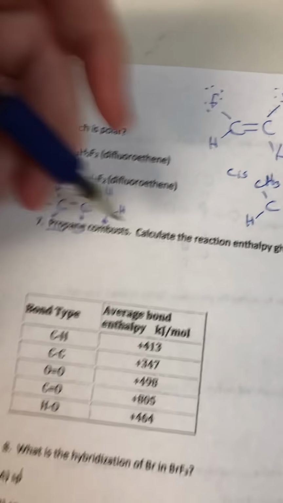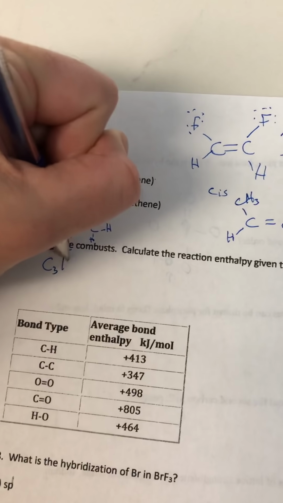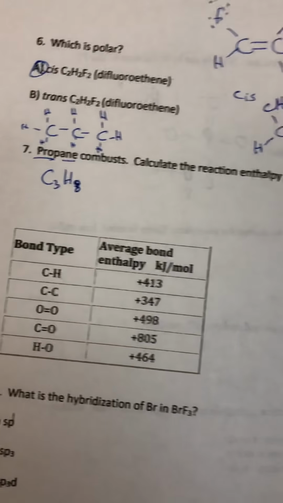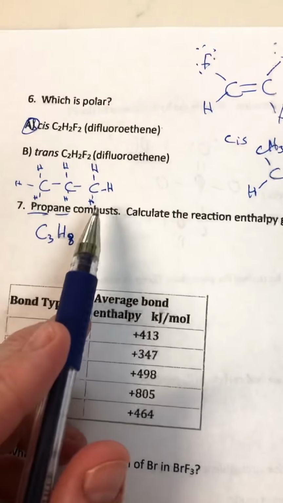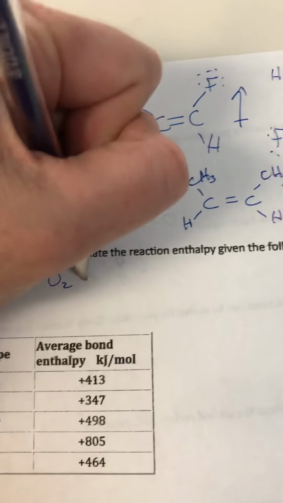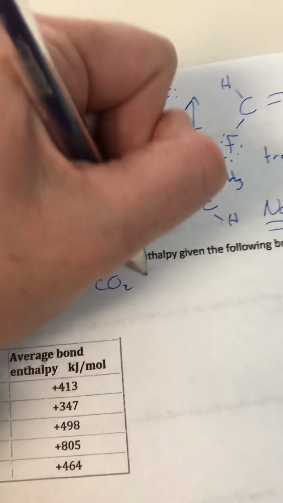Now when you do this, you find out that it's C3H8 is the compound. So it says it's going to be combusting, which means it's going to react with O2 to form CO2 and H2O.